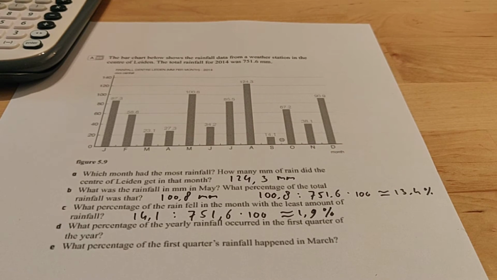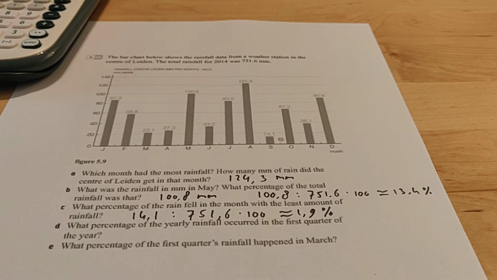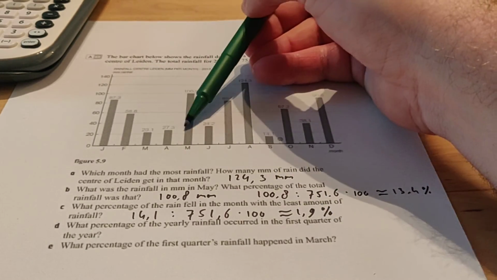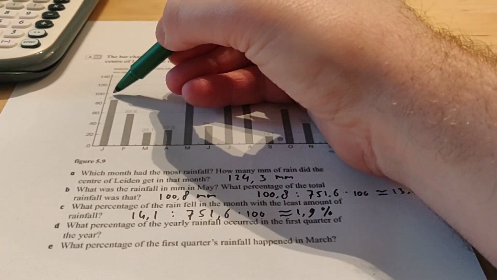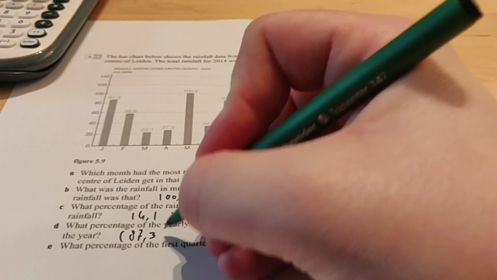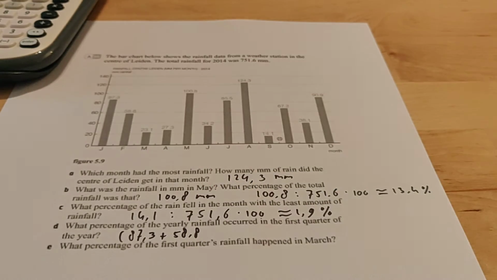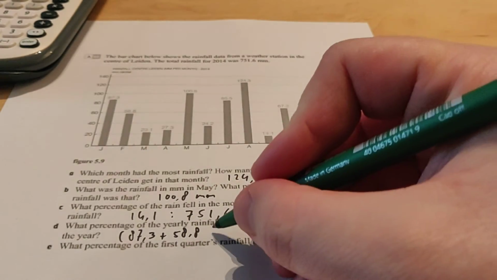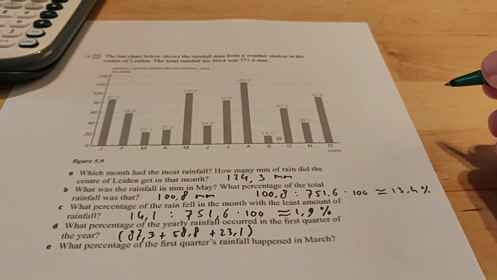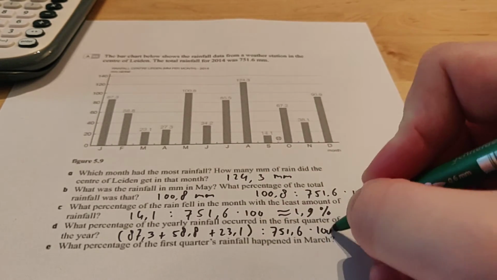Then exercise D. What percentage of the yearly rainfall occurred in the first quarter of the year? Okay, so the first quarter of the year is the first 3 months. Here is the first quarter, and then we have the second quarter, the third quarter, and the last quarter. So we have to add these three values: 87.3 and 58.8. It's a bit hard to read here probably, right? But you can also find the numbers in your book. So we have to add these numbers, and then we know how much rainfall there was in the first quarter of the year. And then we need to divide that by the total, and then times 100.